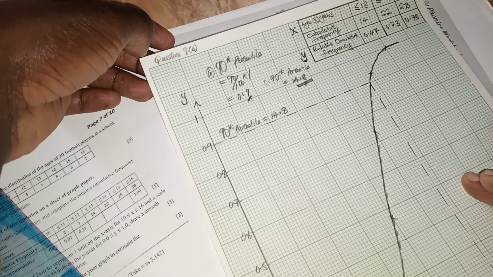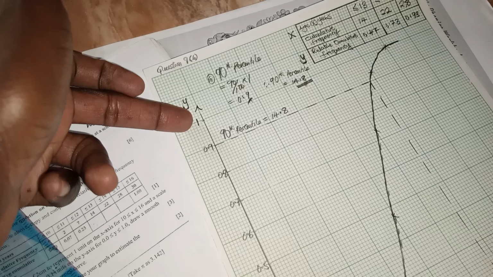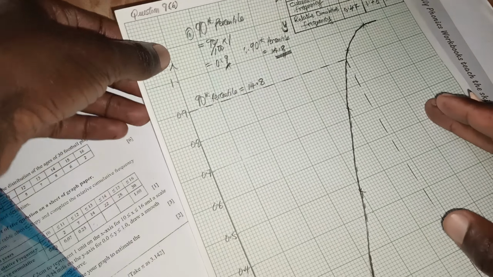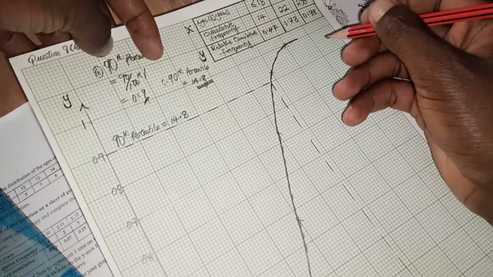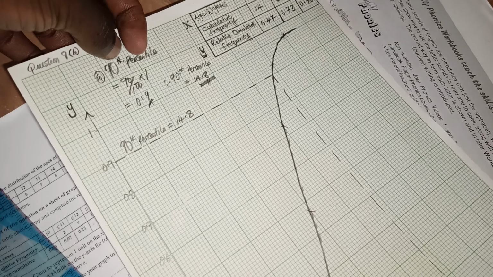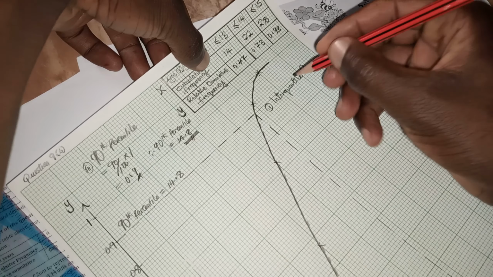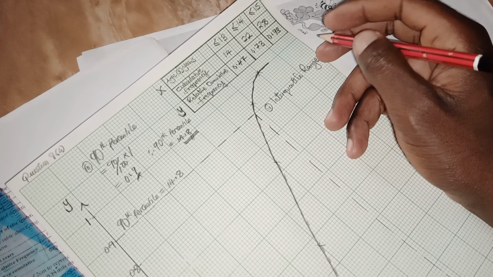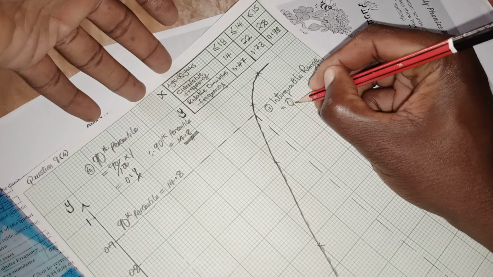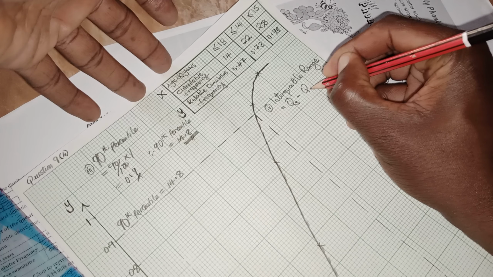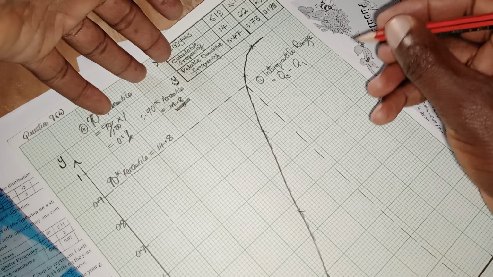It can be any percentile. So it can be the 50th percentile, you do the same: 50 over 100 times the highest number on the y-axis. Just like that. Now let us see how we can find the interquartile range. If the question says find the interquartile range, it is equal to the upper quartile minus the lower quartile. So you must find the upper quartile and the lower quartile.